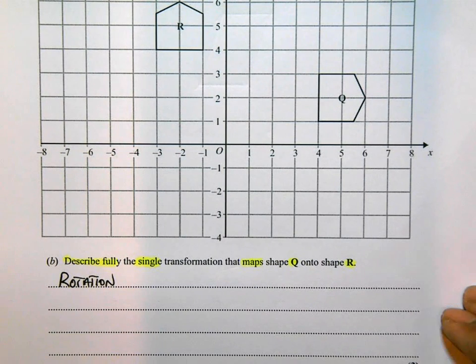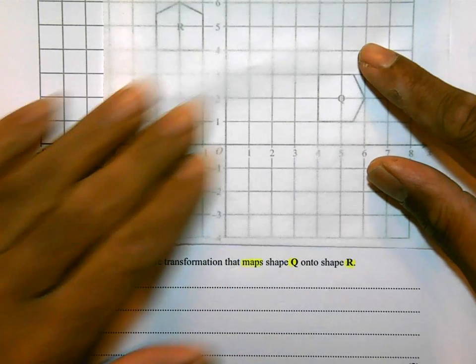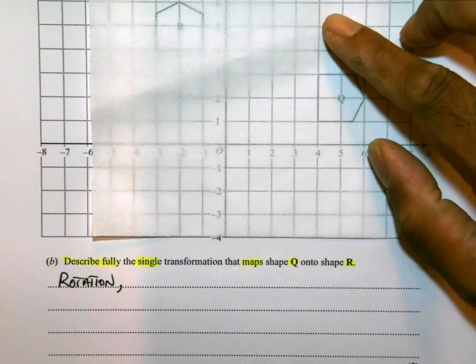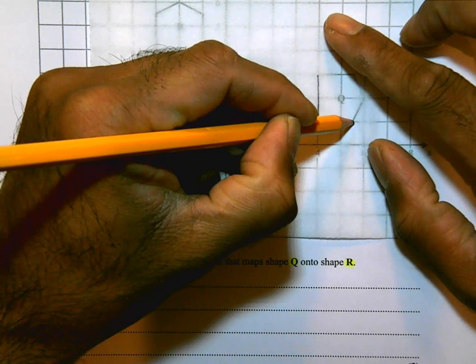What you should know is that you get marks for a rotation. You need to say the angle, the direction, and the center of rotation. The angle, the direction, and the center of rotation. And it is really important that for a rotation question you use tracing paper. Now I'm going to use a bit of tracing paper for this. I will trace Q. You don't need to use a ruler for this. You can do it freehand.